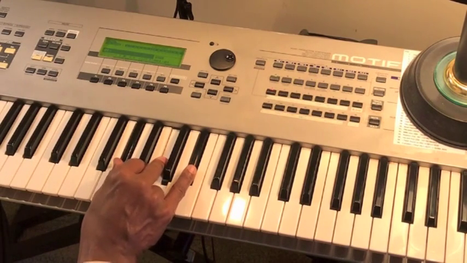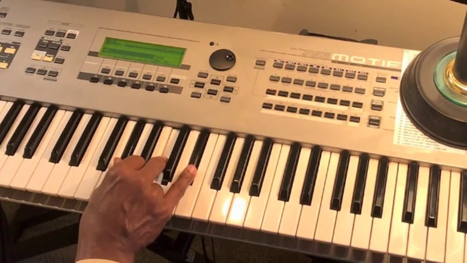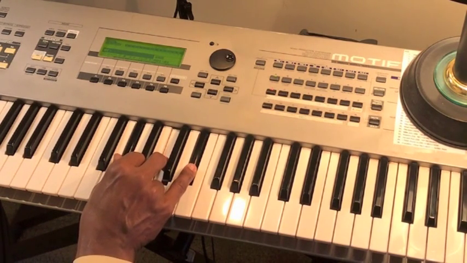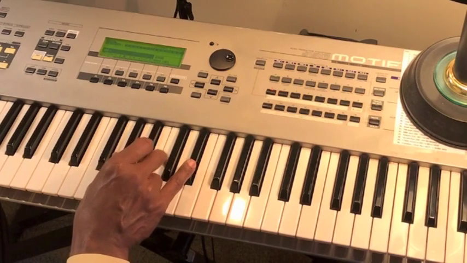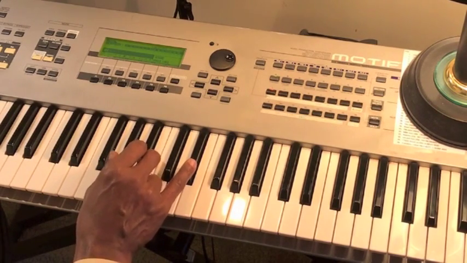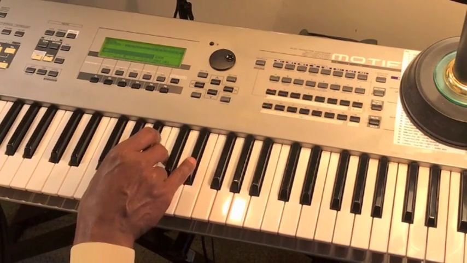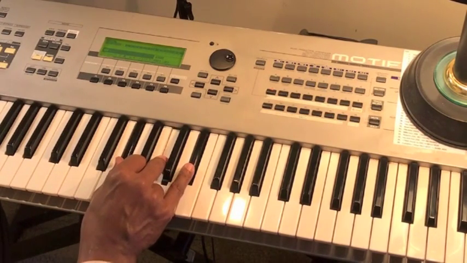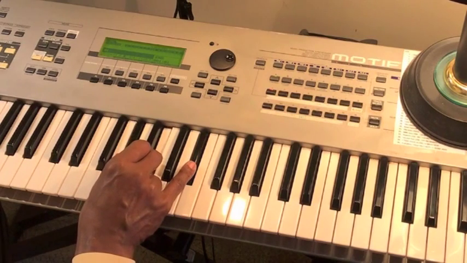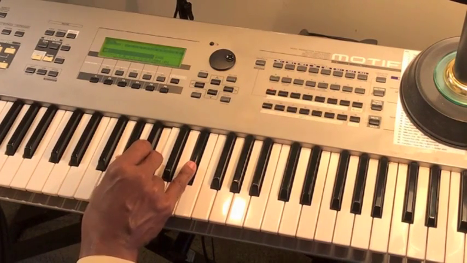Now to make the A flat a minor chord, I lower the third note a half step. And you notice I move my middle finger over. All right, so A flat major would be, and A flat minor would be. All right, let's do it again.